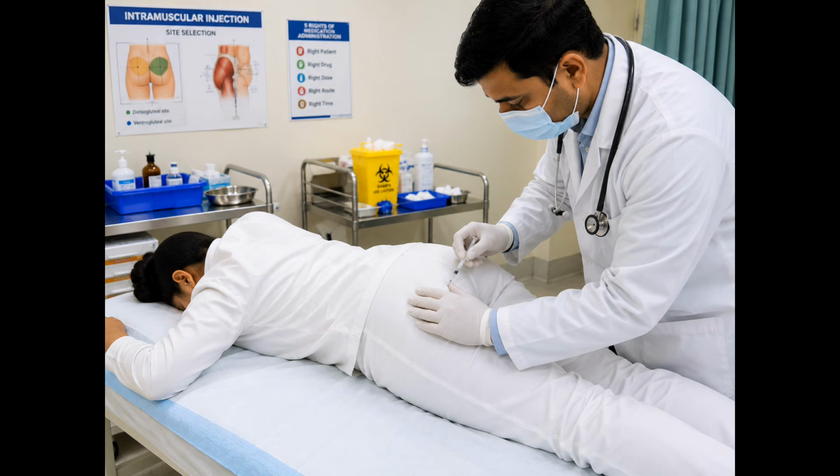The patient is then positioned comfortably according to clinical practice. Healthcare professionals use accepted anatomical landmarks to identify the appropriate gluteal injection site. Site selection depends on the medication being administered, the patient's age, body size, muscle development, and institutional policies. Proper anatomical assessment is a skill developed through professional education and supervised clinical training.